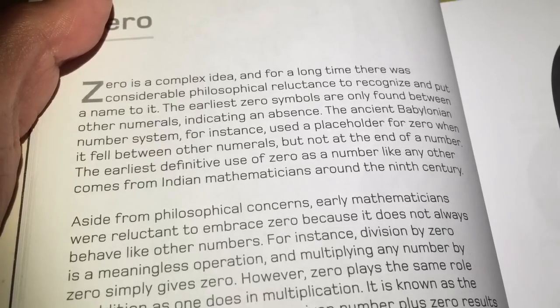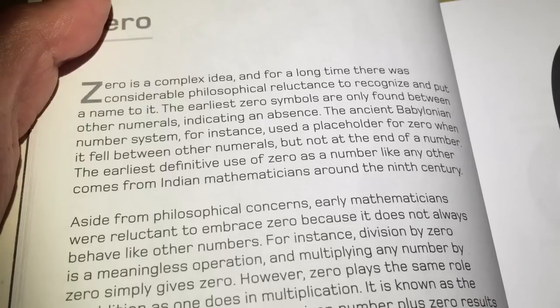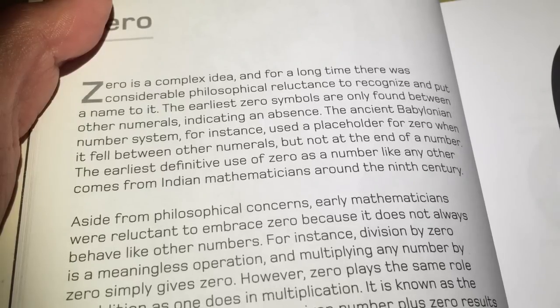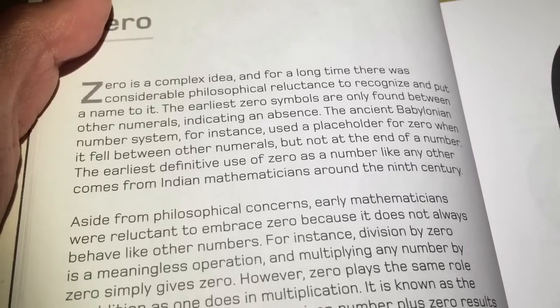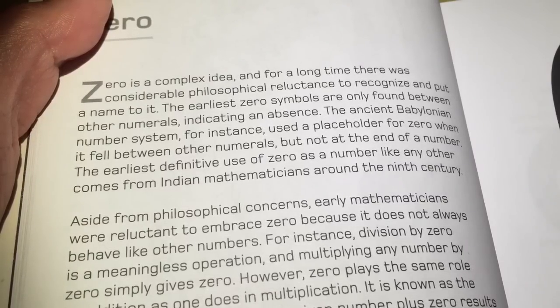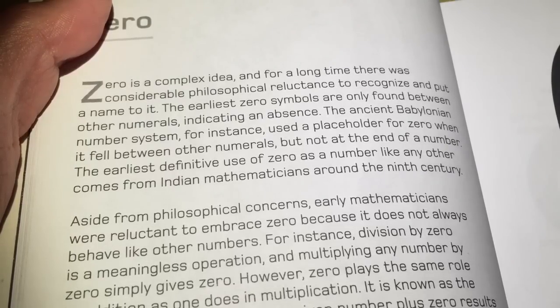The earliest definitive use of 0 as a number like any other comes from Indian mathematicians around the 9th century. Aside from philosophical concerns, early mathematicians were reluctant to embrace 0 because it does not always behave like other numbers.